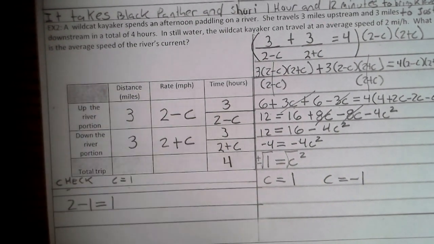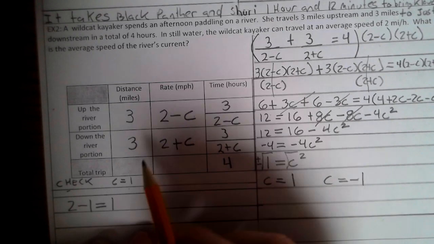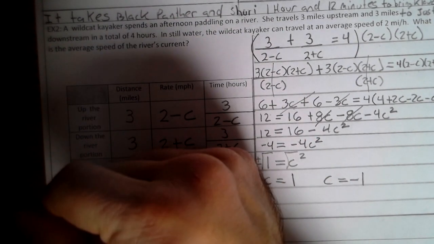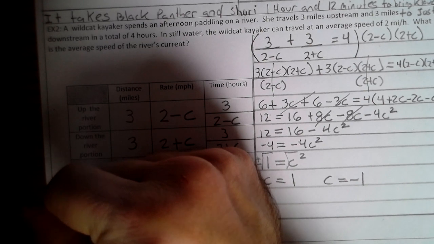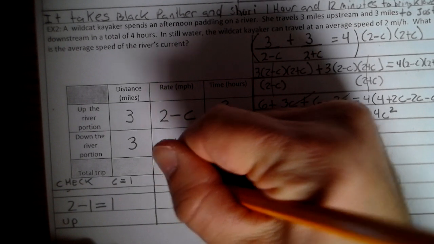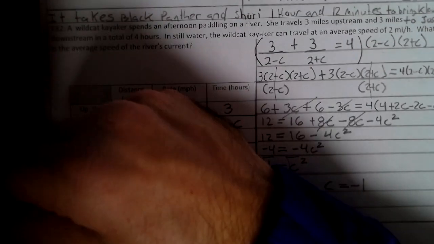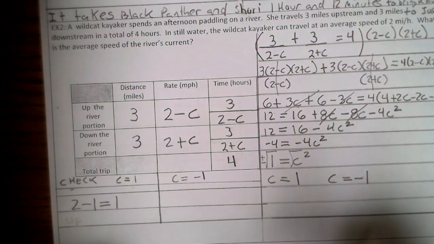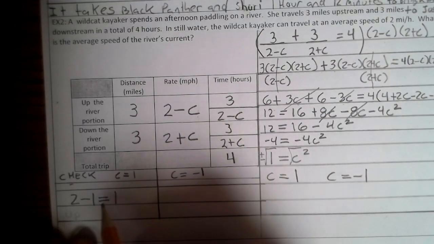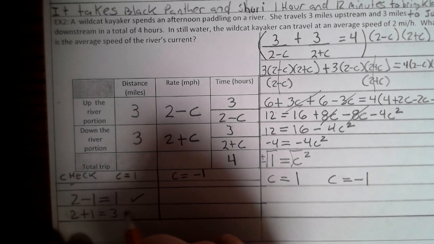And that's for up the river. And then let's check when c equals negative 1. Oh, wait a second, I'm sorry. We have to check both of these. So 2 minus 1 checks. Now we put 2 plus 1 equals 3. That checks. So the rate going up is 1 mile per hour, and the rate going down is 3 miles per hour.